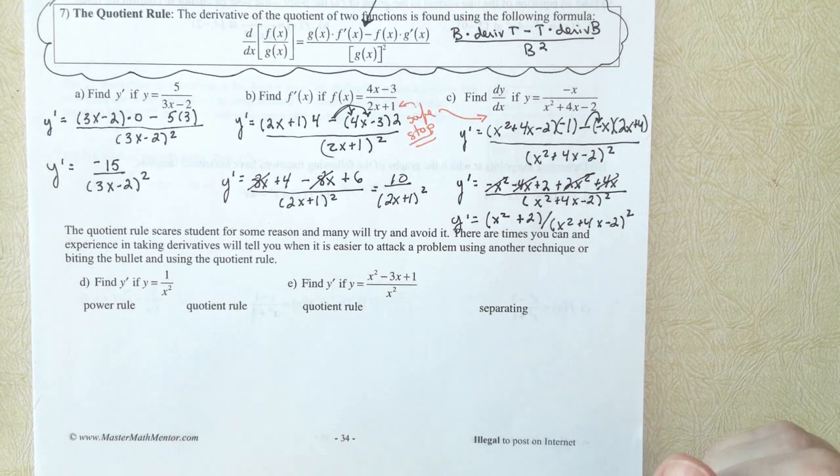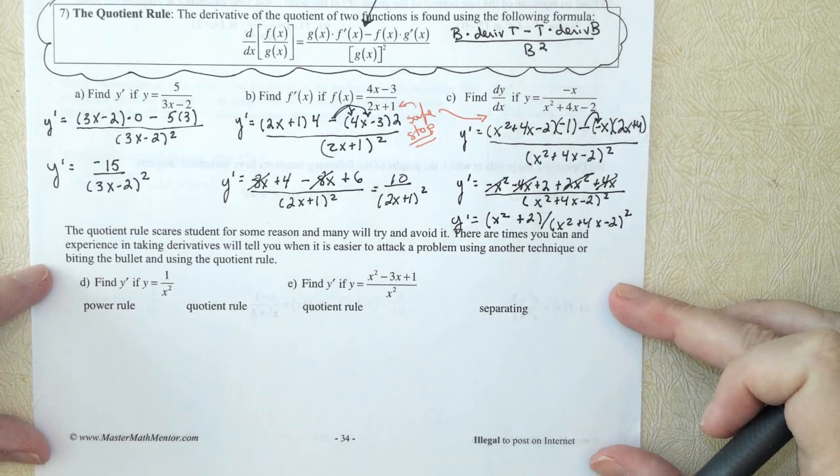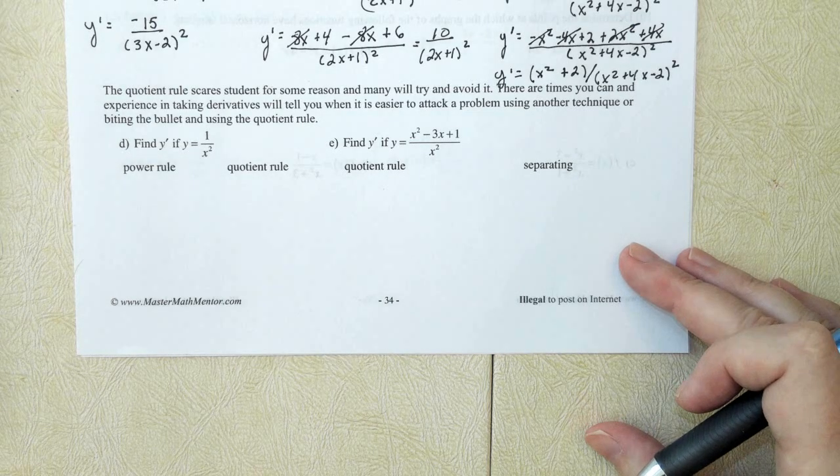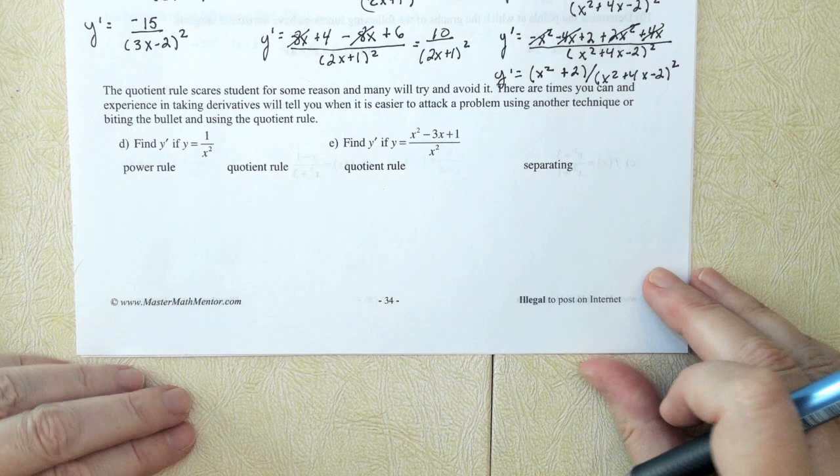Okay? So now on this part for D and E, we're going to compare: do you have to do it all the time, or is there an easier way? Okay? So let's see.